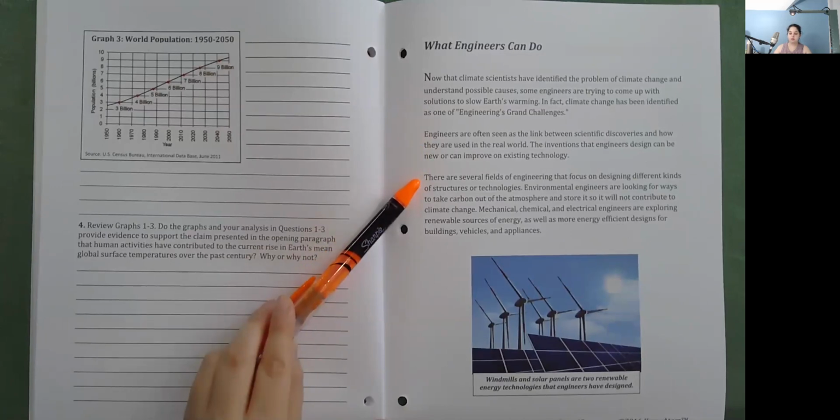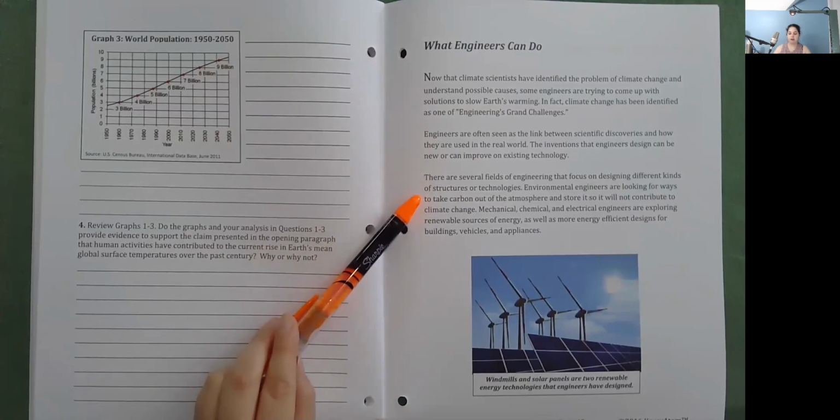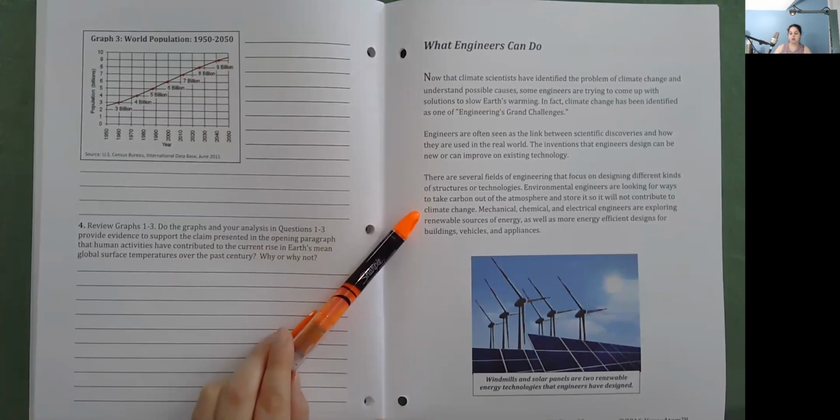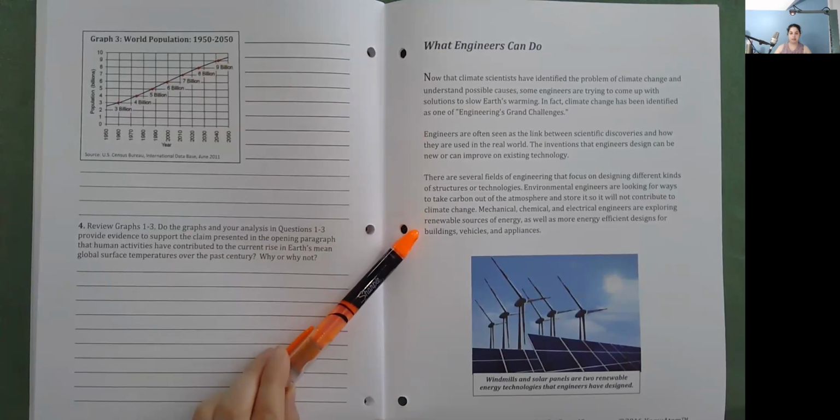There are several fields of engineering that focus on designing different kinds of structures or technologies. Environmental engineers are looking for ways to take carbon out of the atmosphere and store it so it will not contribute to climate change. Mechanical, chemical, and electrical engineers are exploring renewable sources of energy, as well as more energy efficient designs for buildings, vehicles, and appliances.